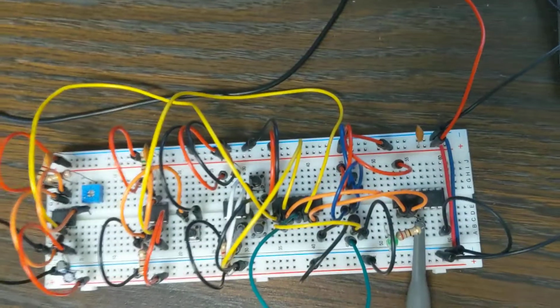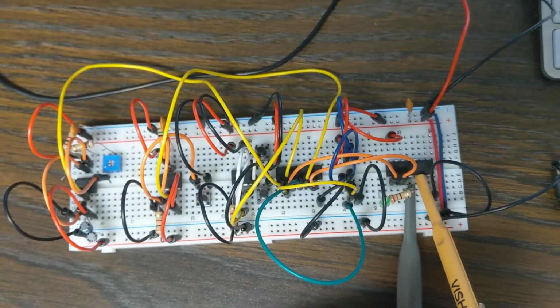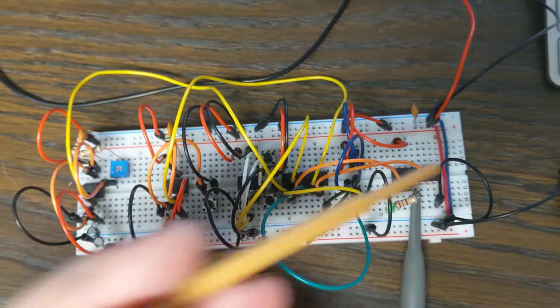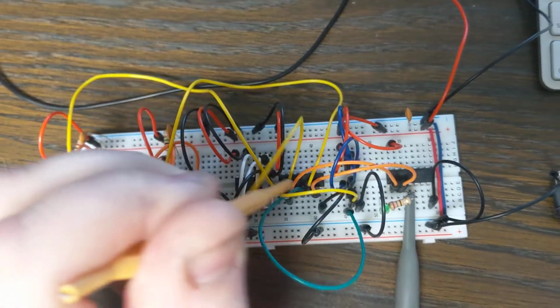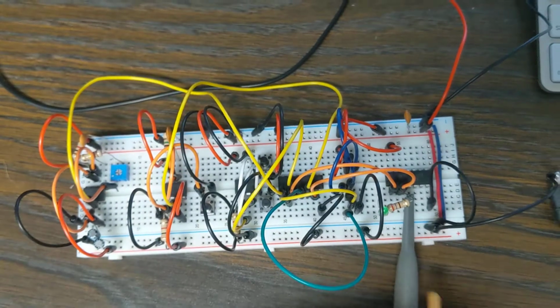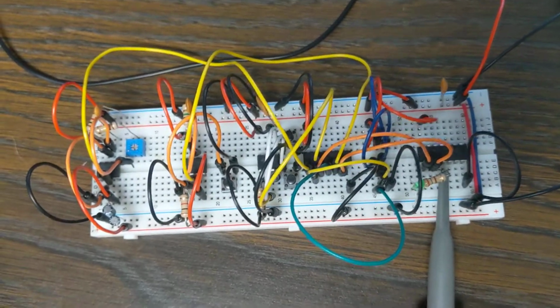And this last IC is just an OR gate, which allows the outputs for both those AND gates to be combined into a single output.